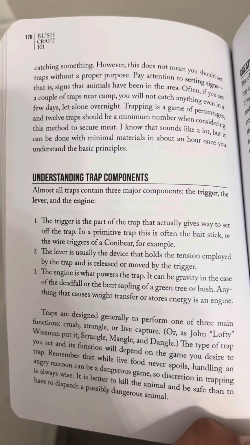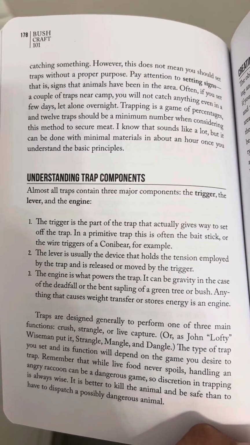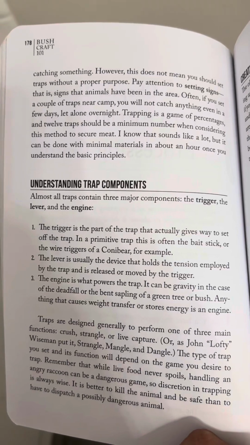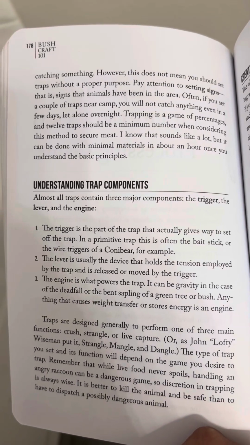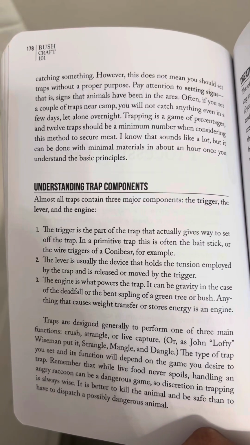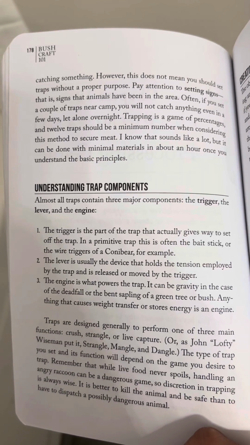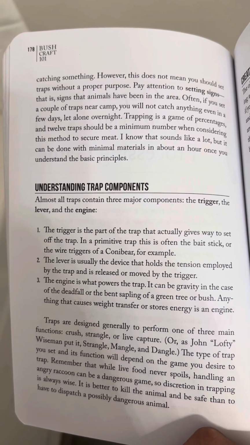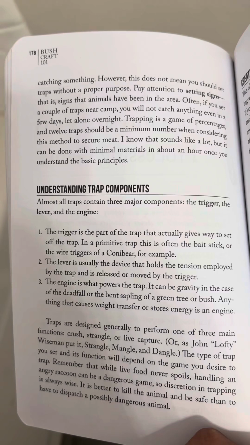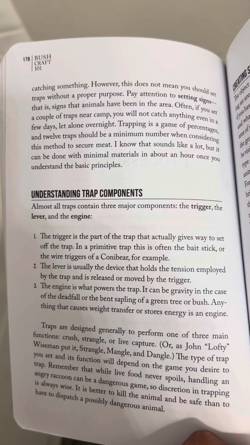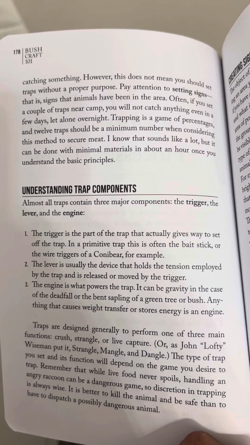Bushcraft 101, page 178. Catching something. However, this does not mean you should set traps without a proper purpose. Pay attention to setting signs. That is, signs that animals have been in the area.